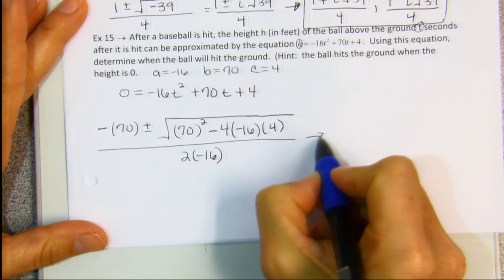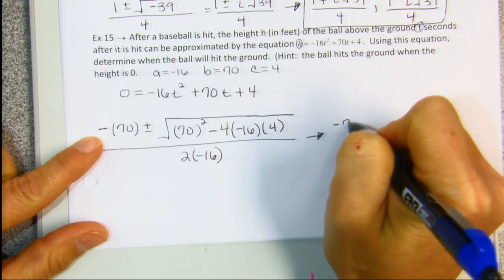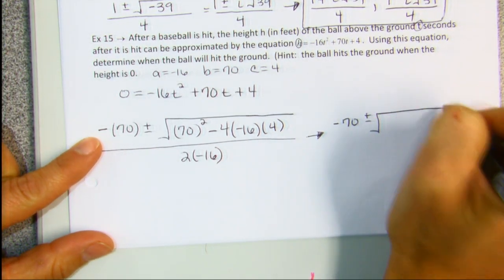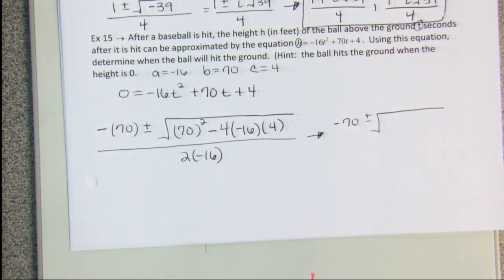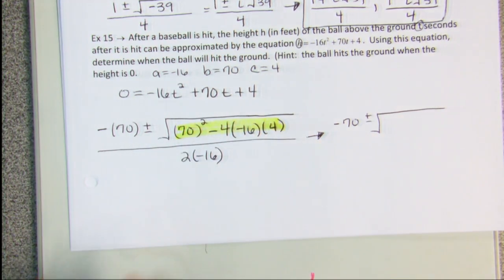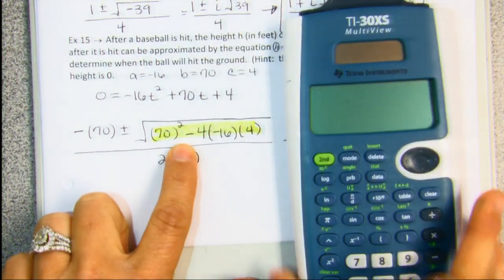So what I would do next is kind of what I've done on all of the others, and I would say this is really a negative 70, and kind of drop those parentheses, plus or minus, and I would still do the math under here. Obviously, this is an application problem, so it shouldn't be imaginary. Otherwise, you really have no solution in any way, right? I can't work with imaginary numbers if I'm trying to find time. So I would still probably do the math under here, though.